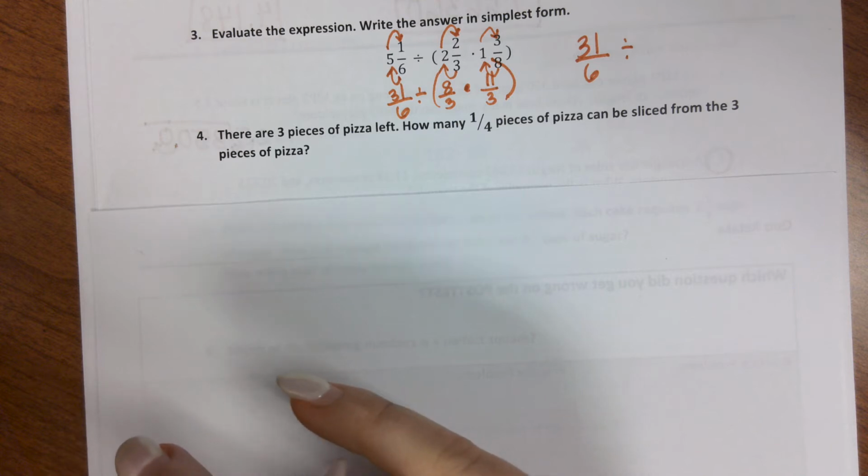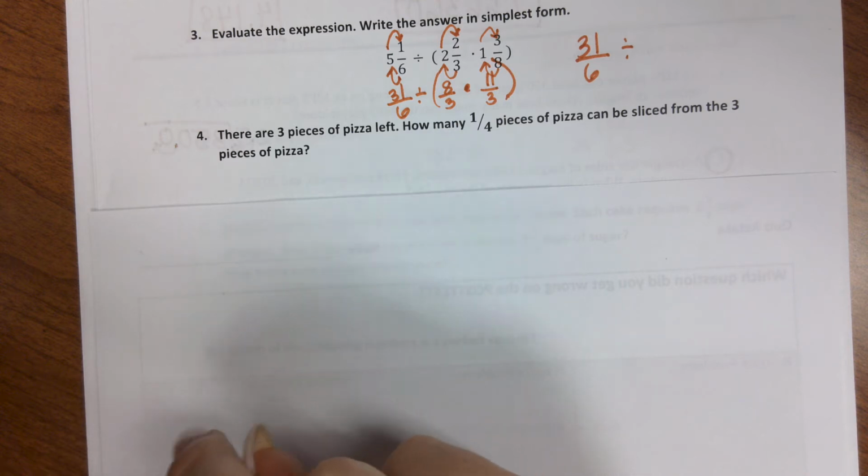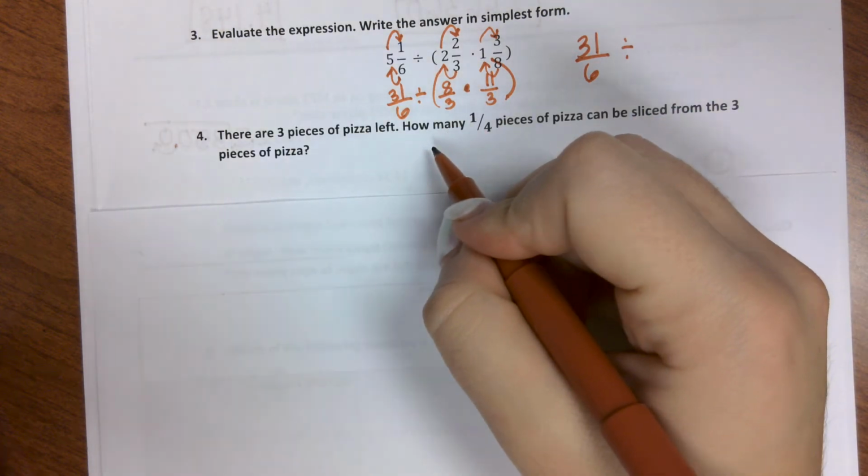How many 1/4 pieces of pizza can be sliced from the 3 pieces of pizza? So all this is a division problem.